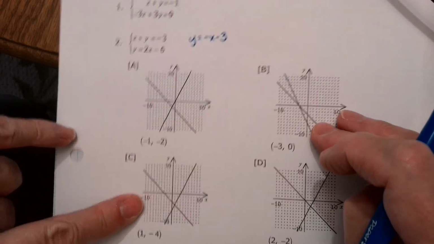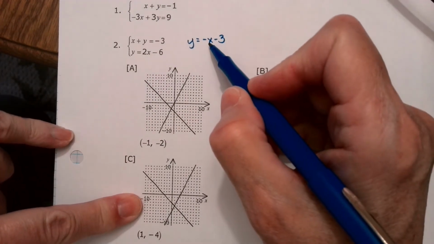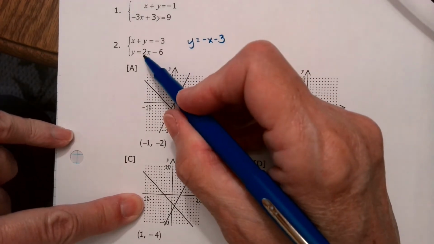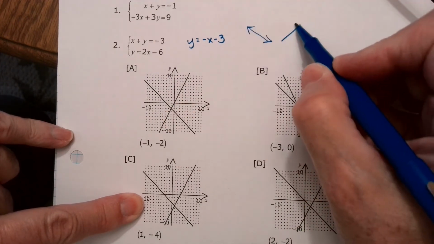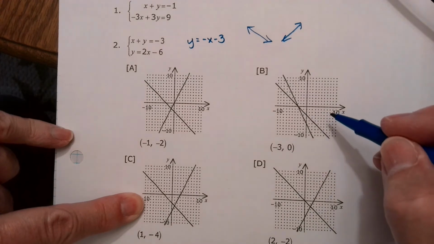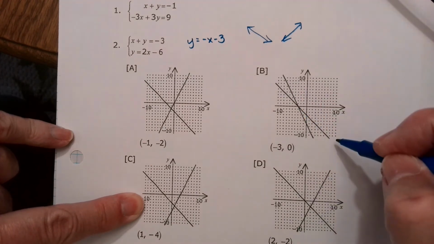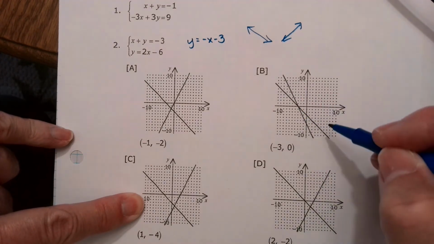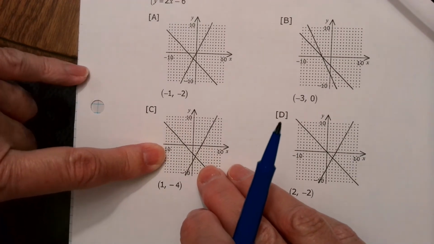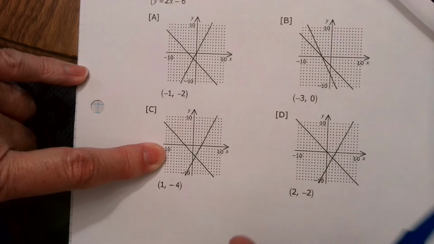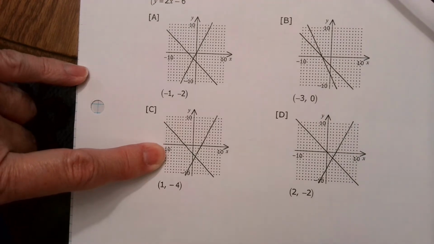Now let's look at these equations. This is a negative 1 slope and this has a positive 2 slope. Well, negative slopes go that way. Positive slopes go that way. If you look at B, they're both negative. They're both going down from left to right. So it can't be B. It must be C. But of course, I want to check it because, what if I didn't use correct reasoning?